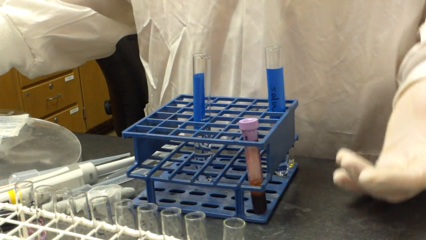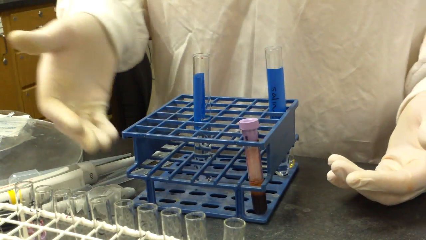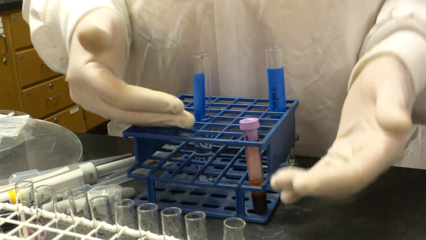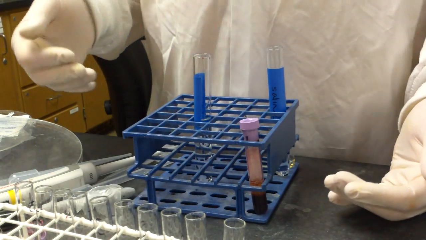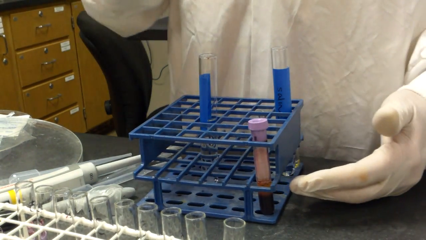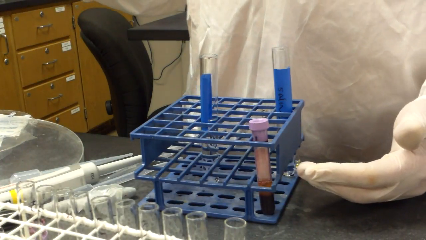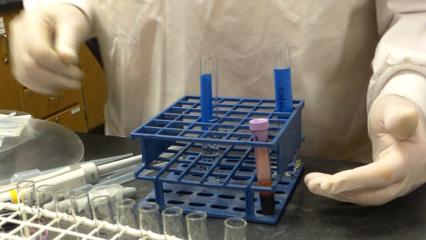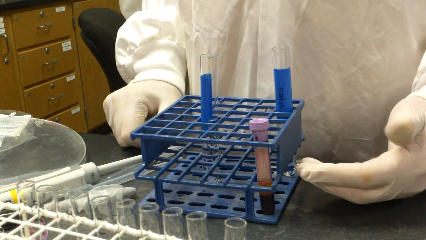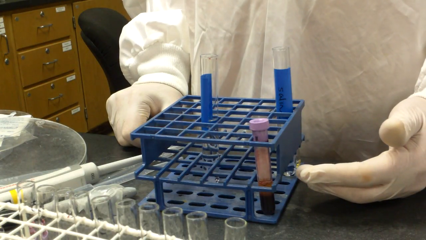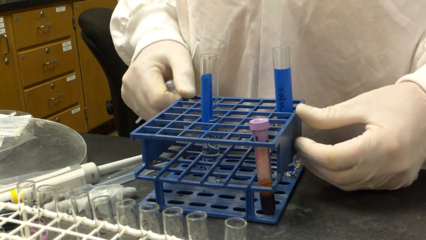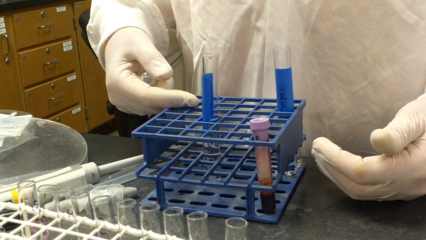I know I've told you before, you don't want to blow out from a serological, but in this procedure, it's okay. Then what we'll do, if the red cells are on the bottom and the supernatant is clear, they're washed good enough for the test. So if it's clear, we'll remove all of the saline and the red cells are ready to use.